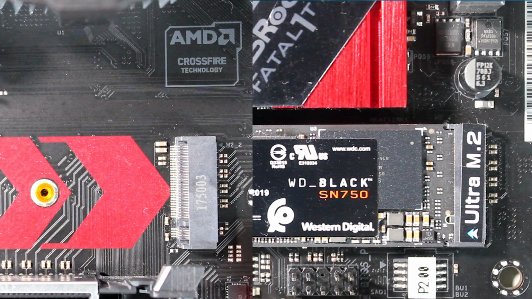On this motherboard there are two M.2 connectors. Notice that one of them is marked as Ultra. This connector runs at a higher speed than the other one. If you have a high-speed M.2 SSD, you should put it in this connector rather than the other one to get the best performance. Depending on the motherboard, some connectors may be faster than others.